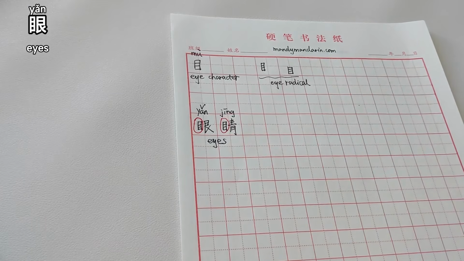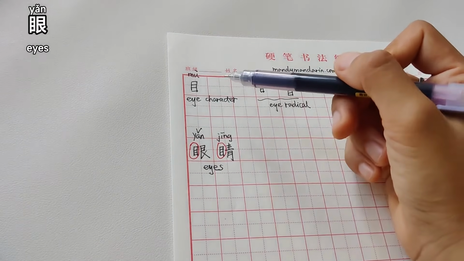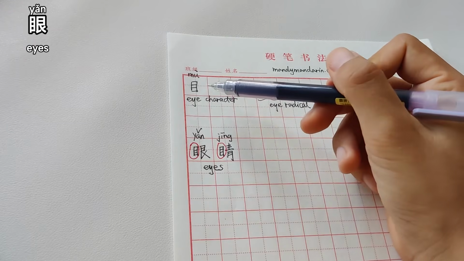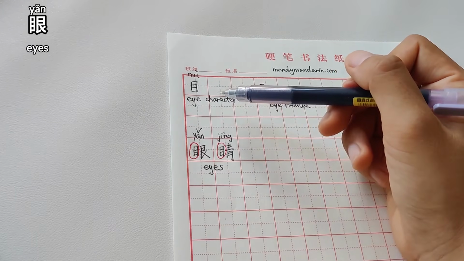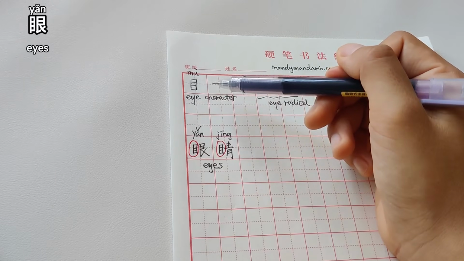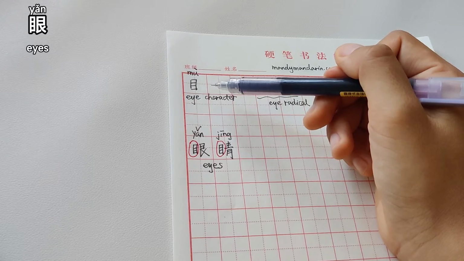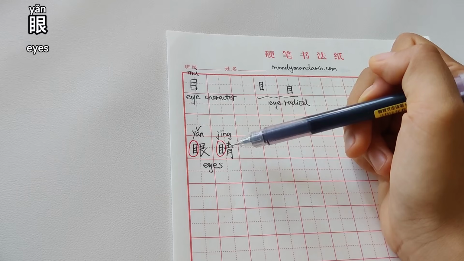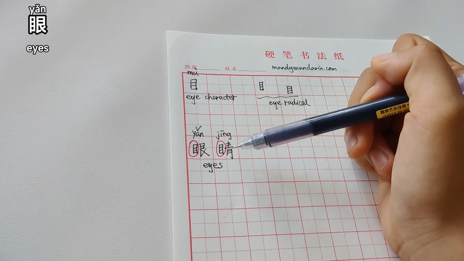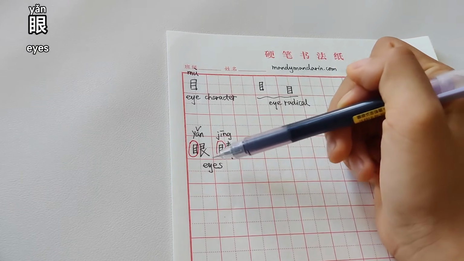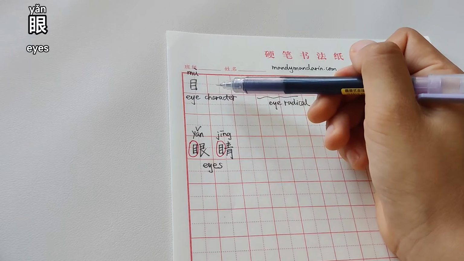Okay, so a question. What's the difference between the mu and 眼睛? Because both of them can mean eyes. Simply put, mu is more commonly used in ancient Chinese and written language, so it sounds more formal. As for 眼睛, it's more commonly used in modern Chinese. Usually in everyday life, when we talk about eyes, we would just say 眼睛 instead of mu.